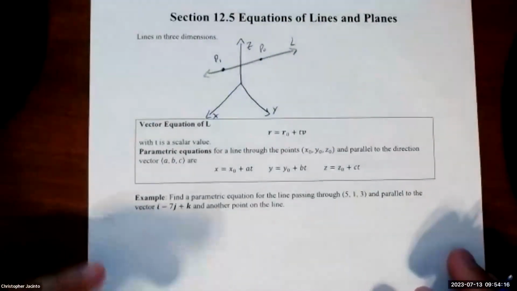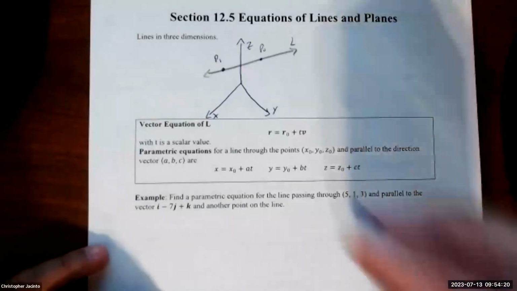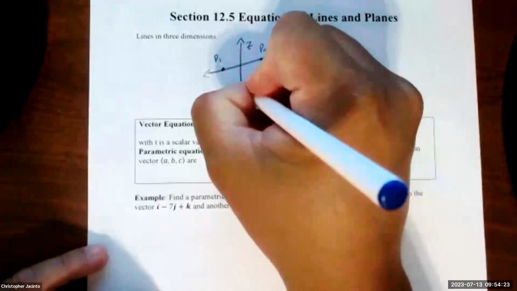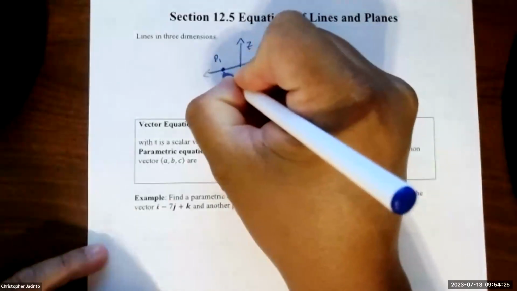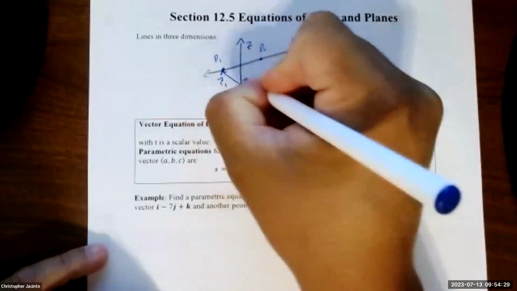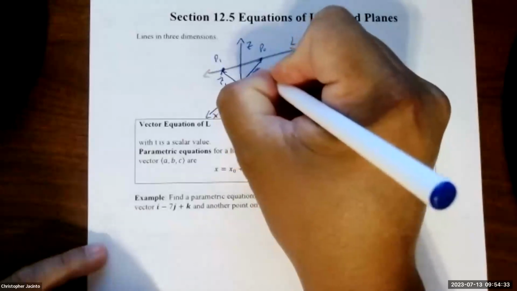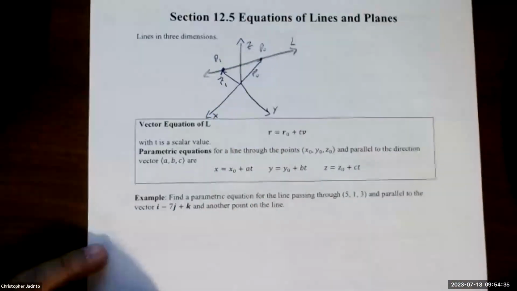Now, because we're in 3 dimensions, we can represent any point as a vector. So we'll say the vector going from the origin to P1 is called R1. So this is vector R1. And same thing applies here. This is vector R0.